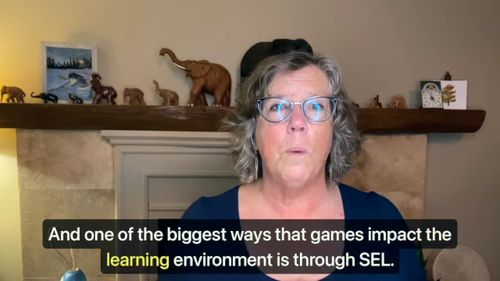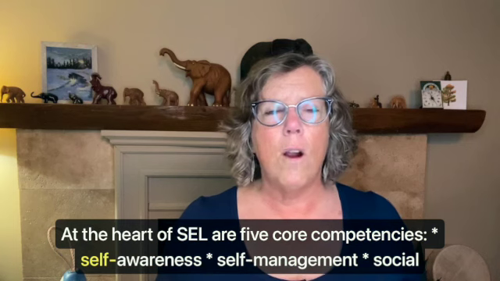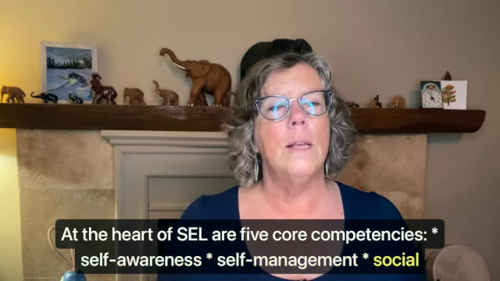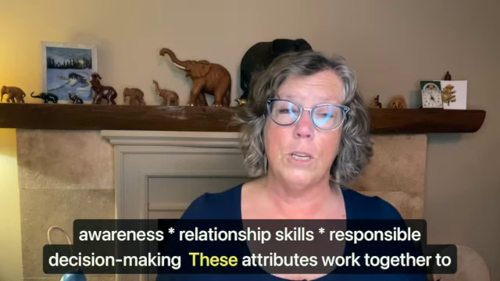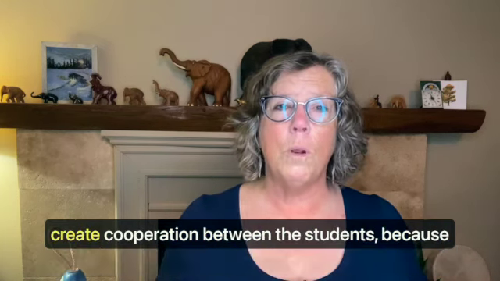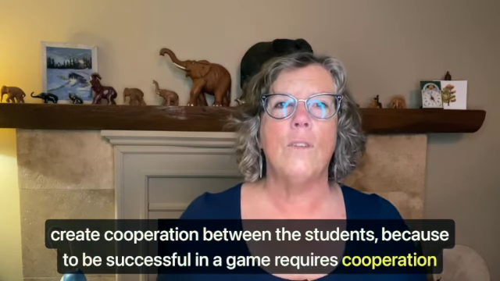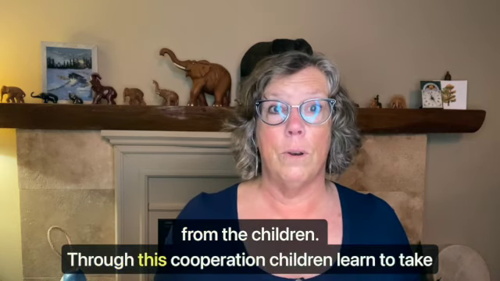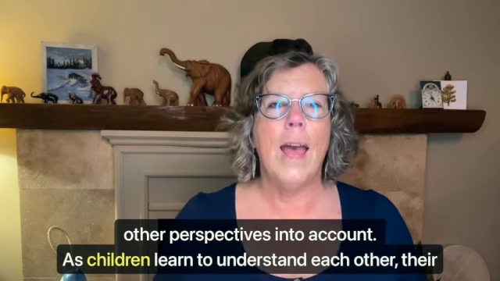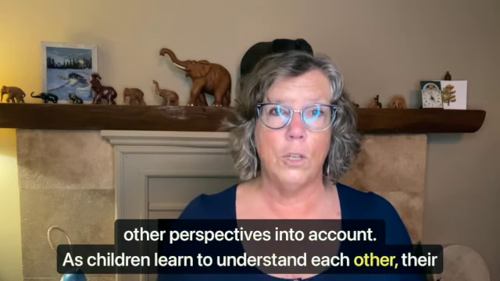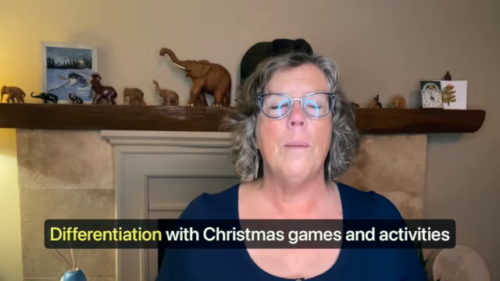And one of the biggest ways that games impact the learning environment is through social emotional learning. At the heart of SEL are five core competencies: self-awareness, self-management, social awareness, relationship skills, and responsible decision-making. These attributes work together to create cooperation between the students because to be successful in a game requires cooperation from the children. Through this cooperation, children learn to take other perspectives into account. As children learn to understand each other, their social interactions can gradually grow from being parallel to becoming cooperative.